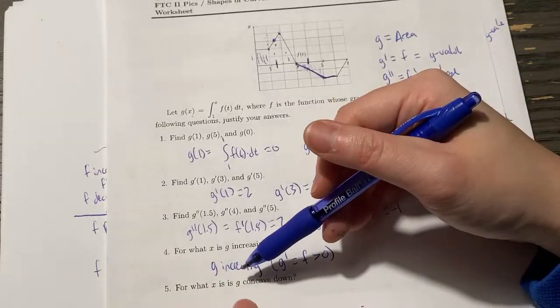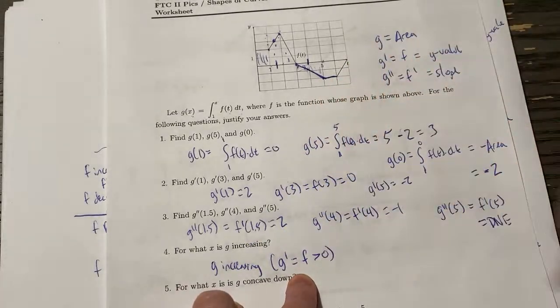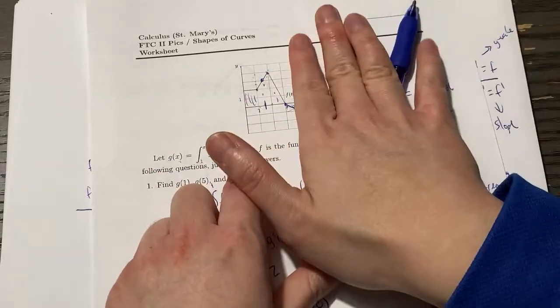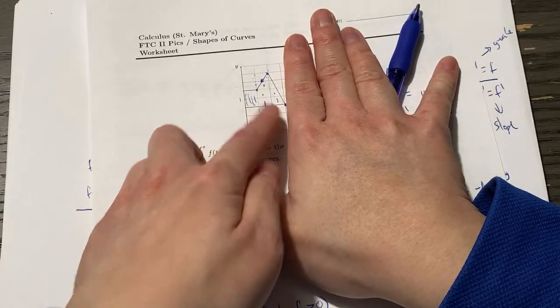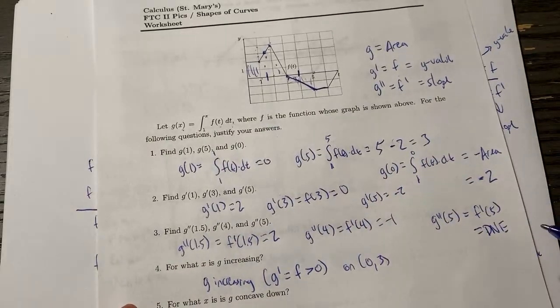For example, I'm not going to be looking at where this graph is increasing. I'm going to be looking at where this graph, because this graph is F, is positive. If I look at this graph and where it's positive, it looks like it's from this portion right here to this portion right here. So it looks like it's going to be 0, 1, 2, 3. So it's going to be 0 to 3. And hopefully that makes sense.